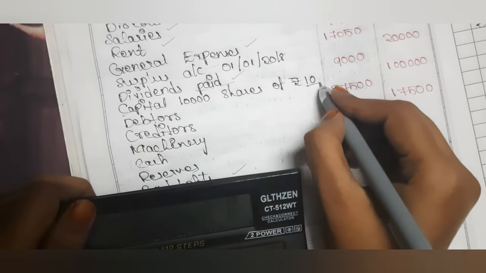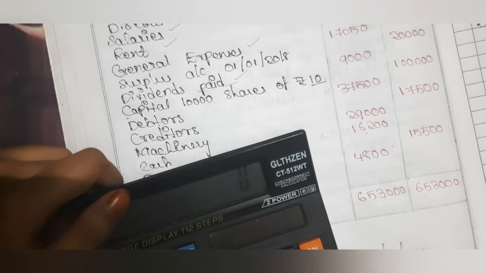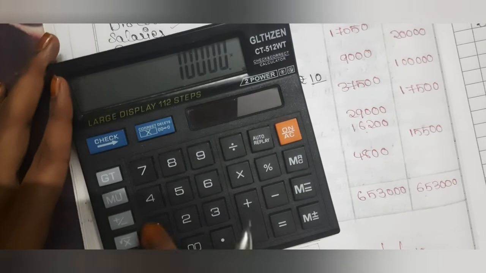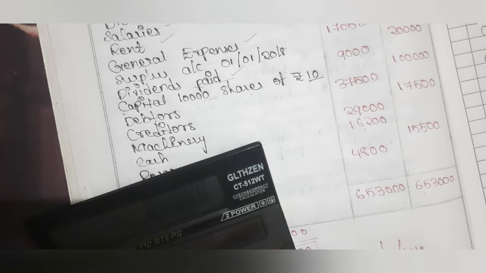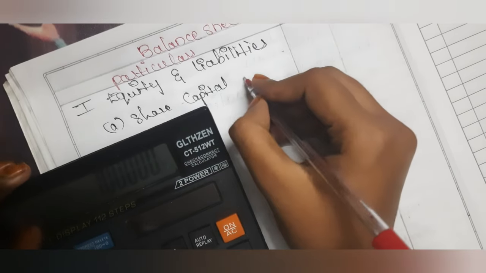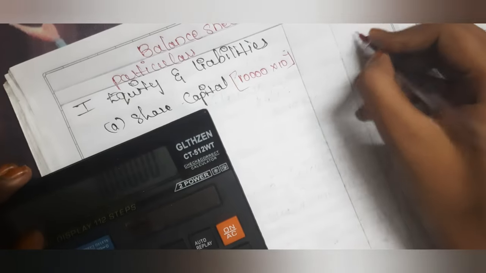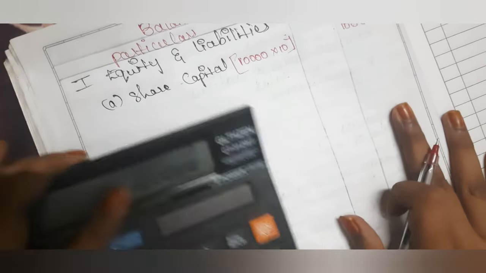If one share is 10, then how much will 1000 shares be? 10,000 shares are there. For each share it is 10. So you need to do 10,000 into 10. How much are you getting? You are getting 1 lakh. So here share capital is nothing but 1 lakh. You got this 1 lakh by multiplying the shares with each share amount. Done?